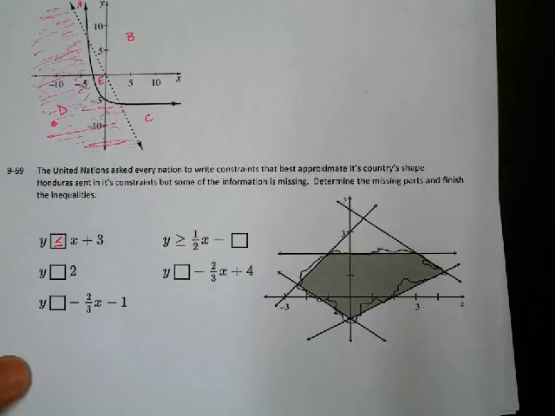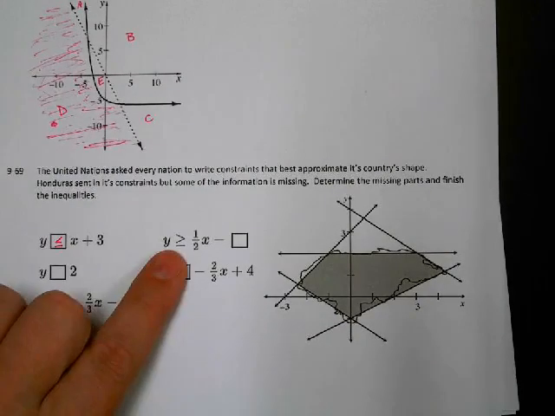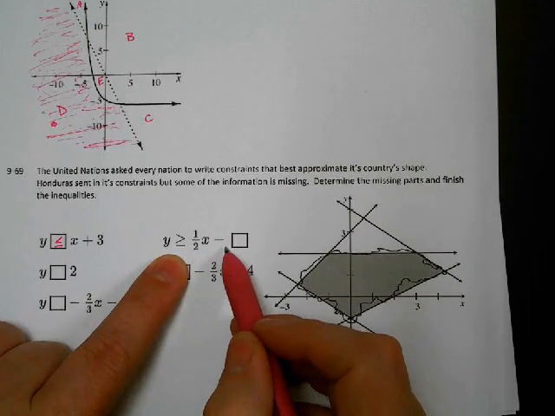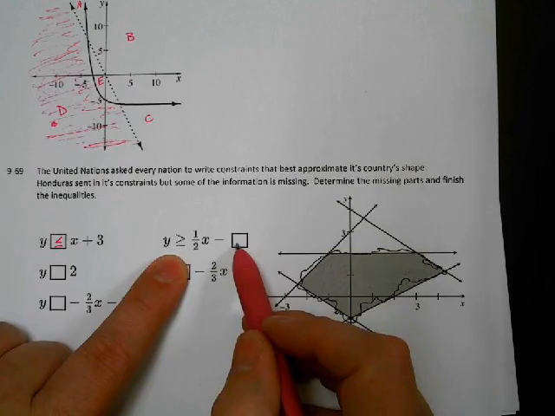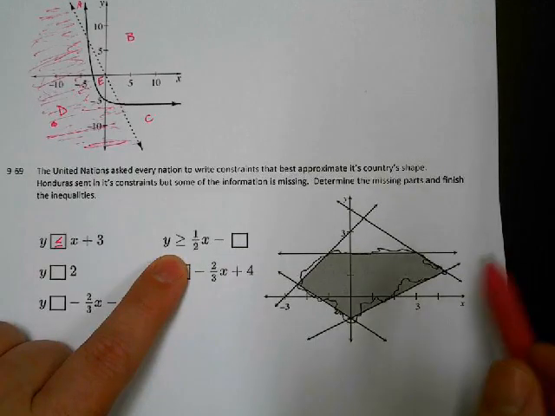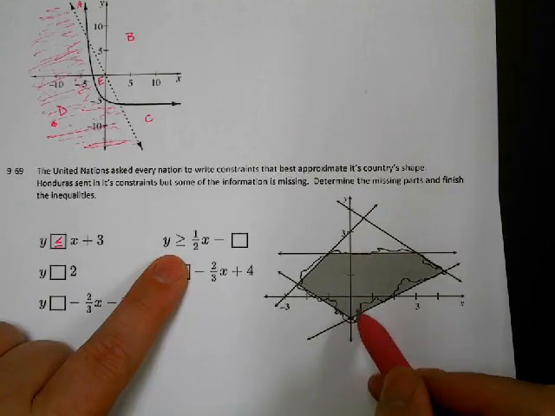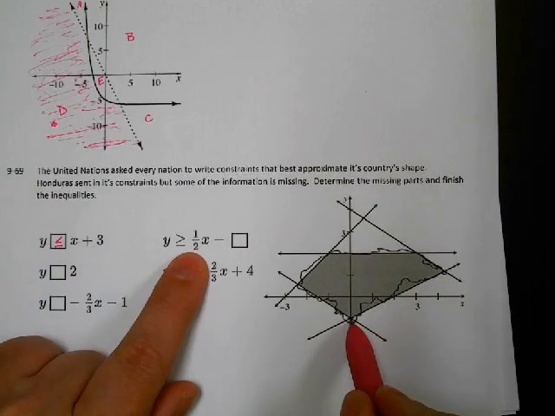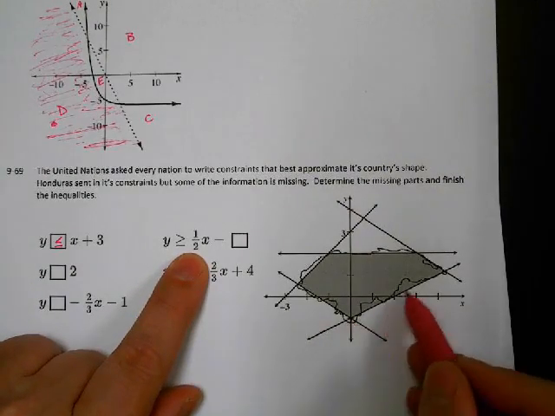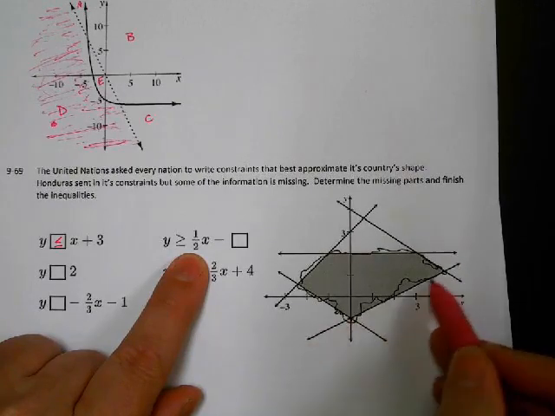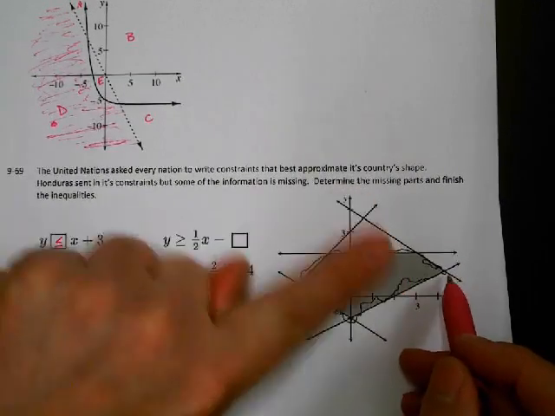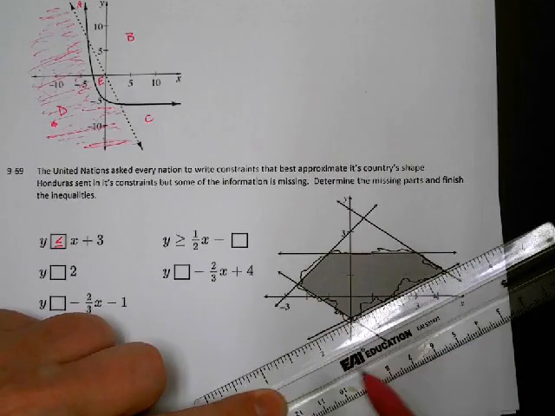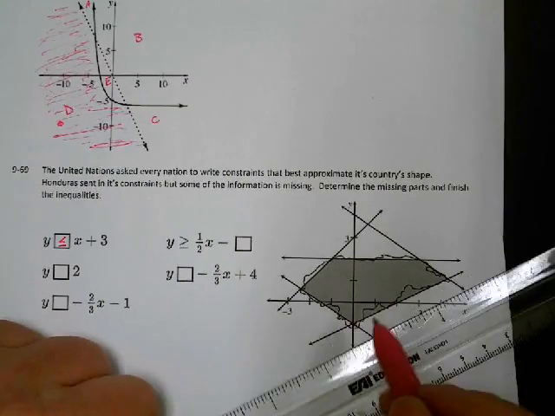Okay, next one says y is greater than or equal to 1/2 x minus, and then we have something here. So that should be the y-intercept, right? So I need something that has a y-intercept that's a negative. So this is my negative y-intercept. Now, which one has a slope of 1 over 2? It has to be this line right here. So it's greater than, so we're above that. So that makes sense. So it looks like here's greater than that line. So this one has to have a y-intercept of -1.